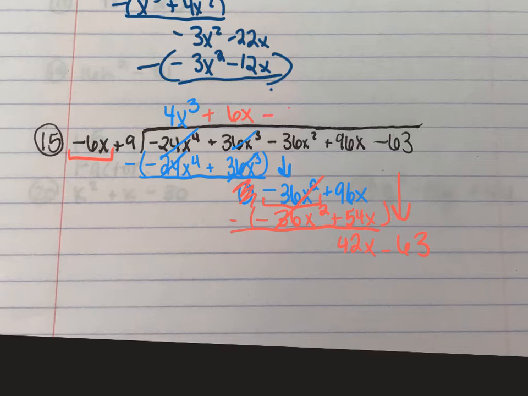42x divided by negative 6x is negative 7. Then we multiply. Again, getting no remainder.